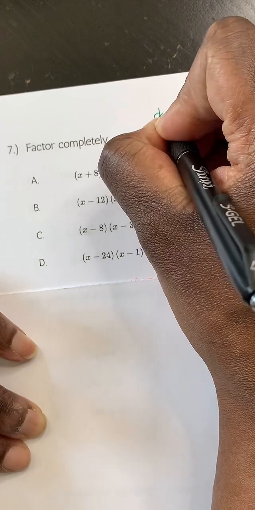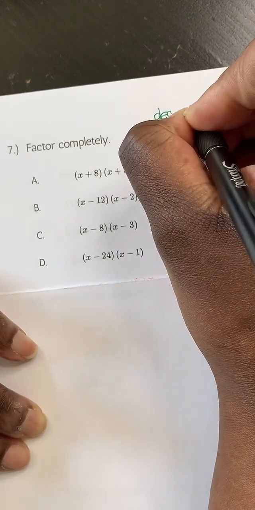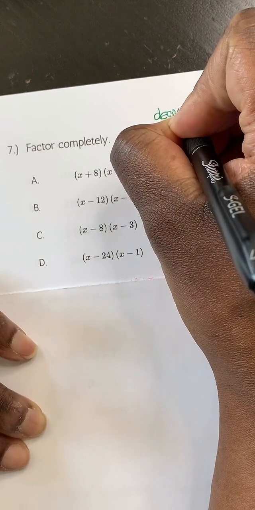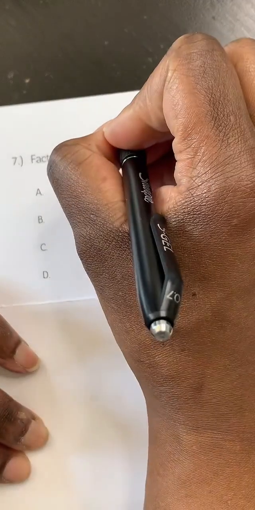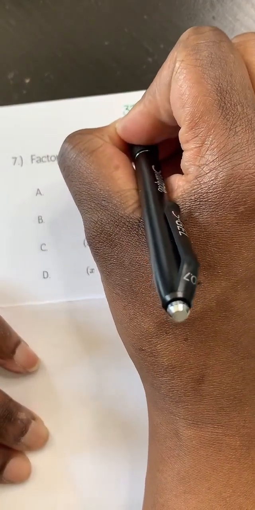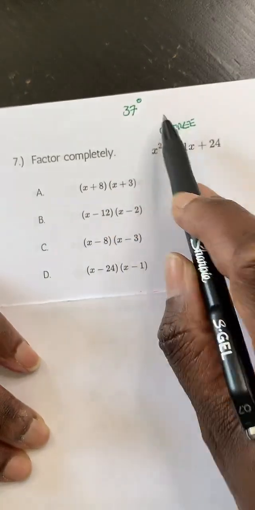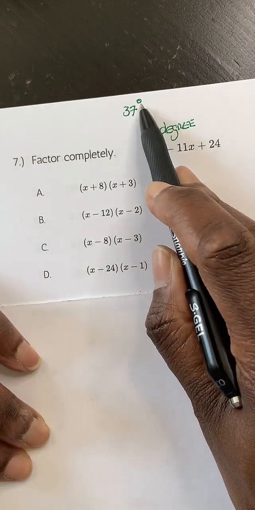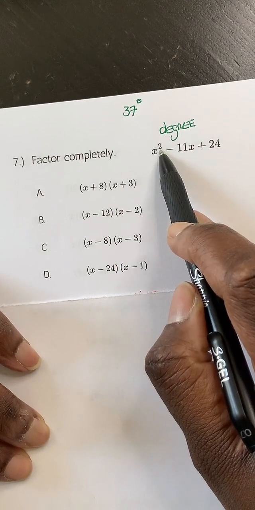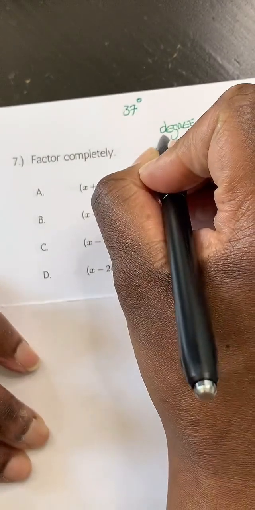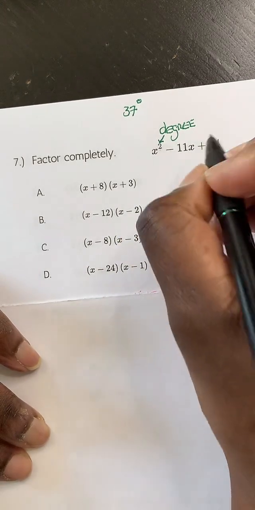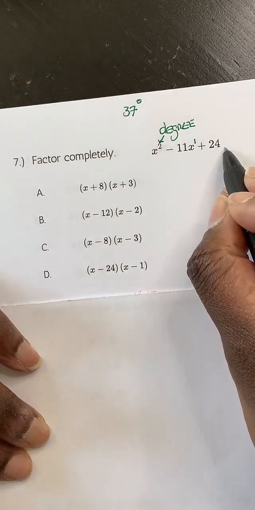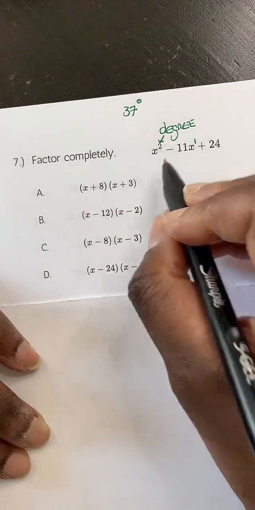If I say it's 37 degrees today, the degree symbol is in the same spot as an exponent. So another name for the exponent is a degree. This has a degree of 1 if you don't see anything, and this has a degree of 0.